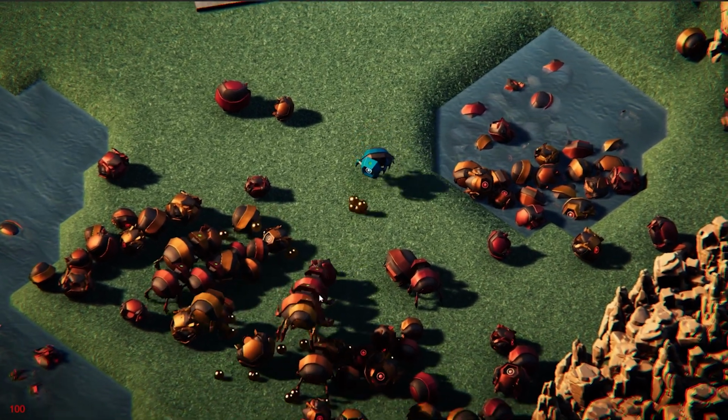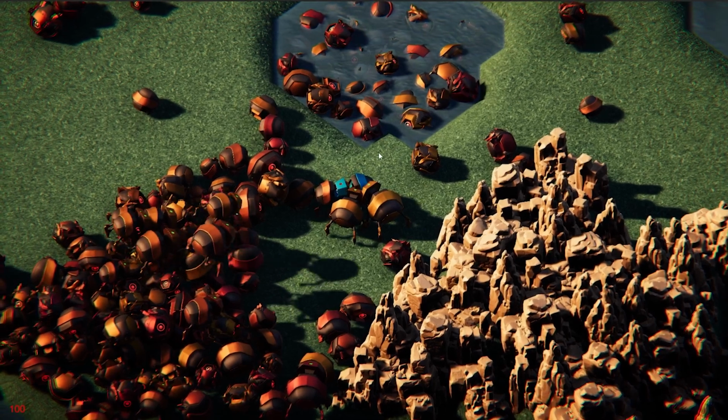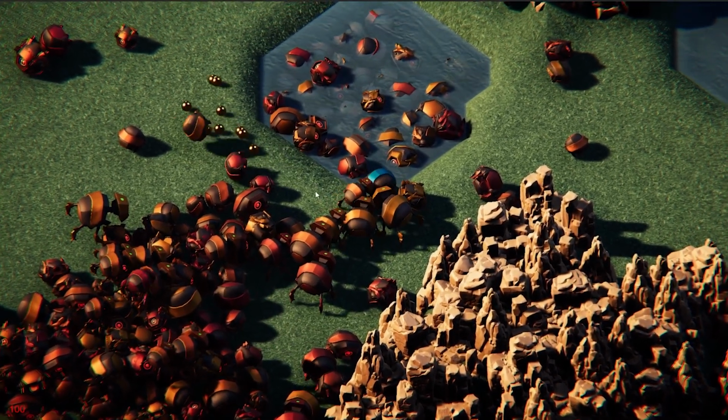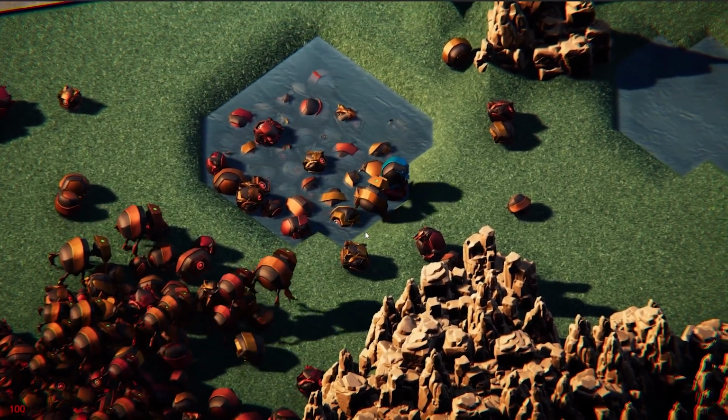I'm sure it will also work great with the player's robot. There's no way something weird will happen when the player dies. But just in case, let's check. And oh, okay, we're flying. You know what, I'll fix this the next time.